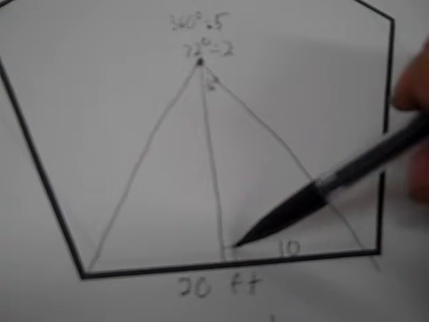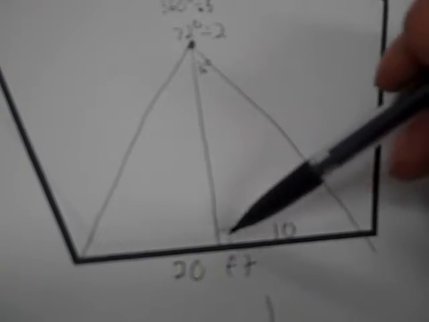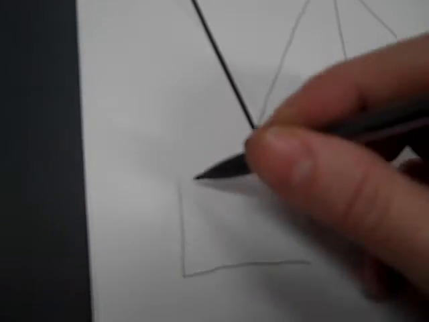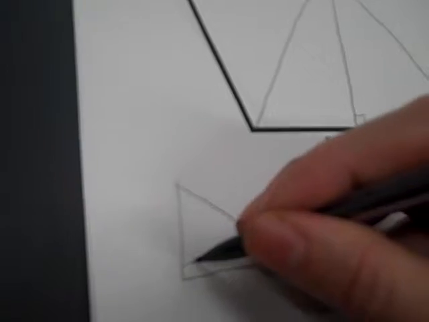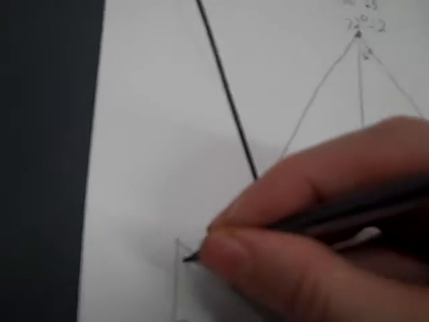Then you always form a right angle here because it's perpendicular, and then half of 20. Now just draw that right triangle down here. We know that it has a base of 10 and 36 degrees up here.